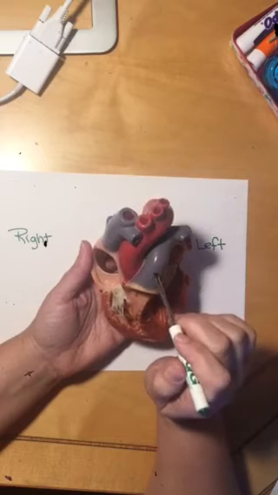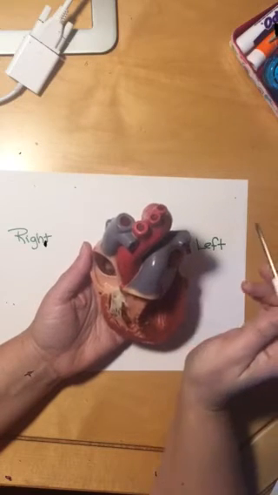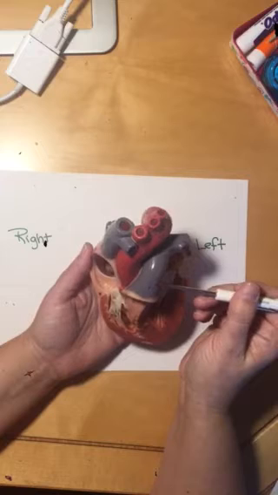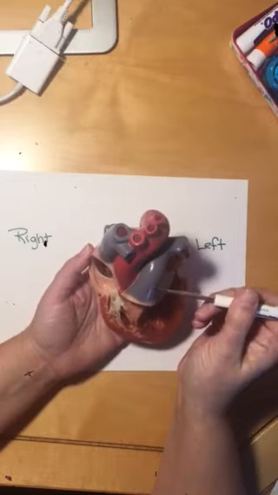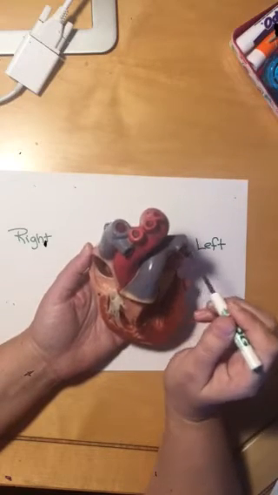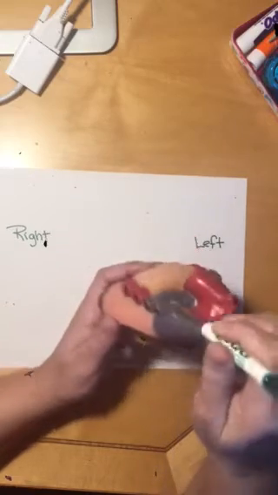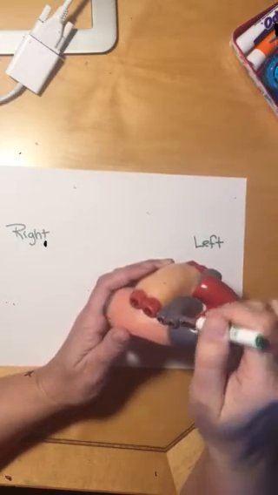Okay? This is an artery. It's an artery because it's leaving the heart. Even though it's carrying deoxygenated blood, it's still an artery. So we have the pulmonary trunk, and then we have the left and the right pulmonary arteries.